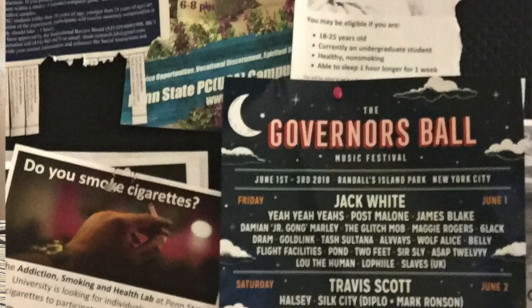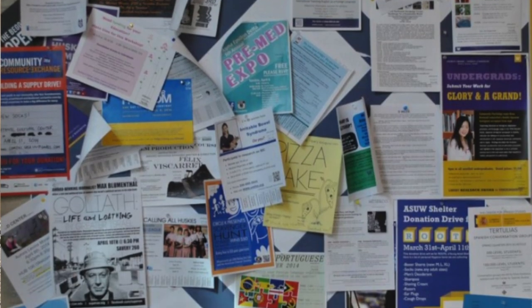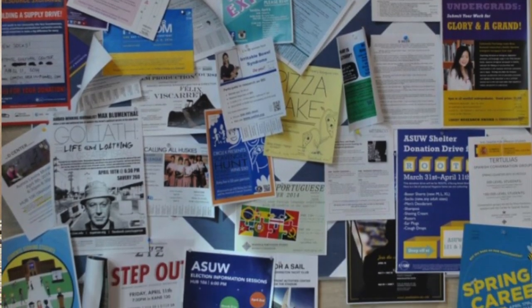Finally, there's deliberative rhetoric. This would include a myriad of things that we see on campus, such as clubs encouraging new members to join, research studies looking for subjects, and the university encouraging its students to partake in upcoming events. All of these things deal with taking action and provoke the audience to decide whether or not they should be involved.